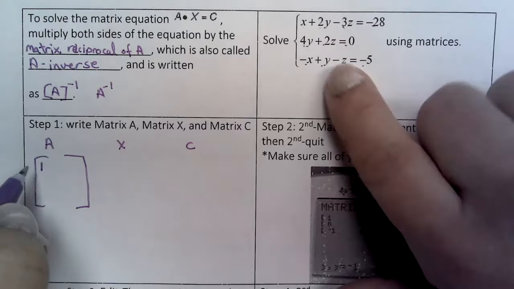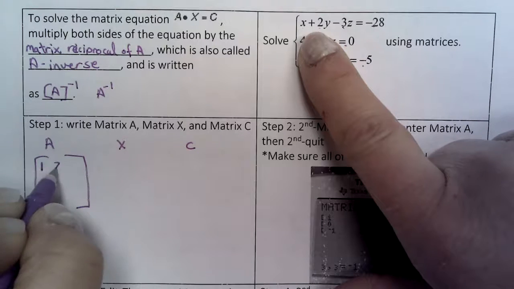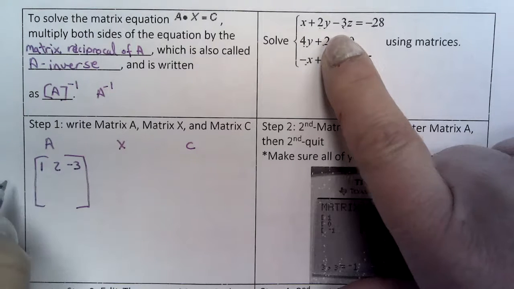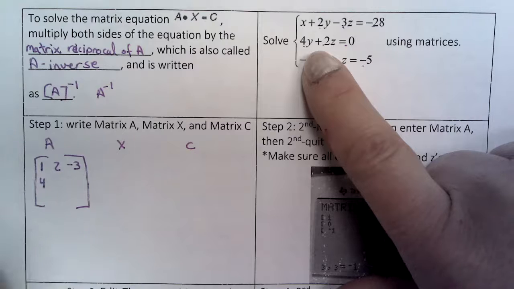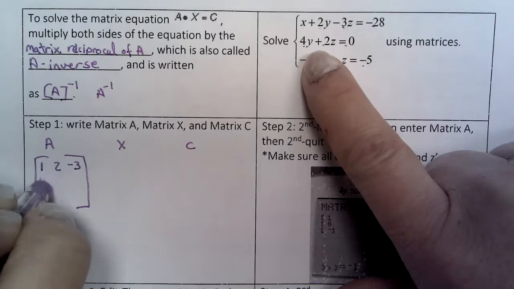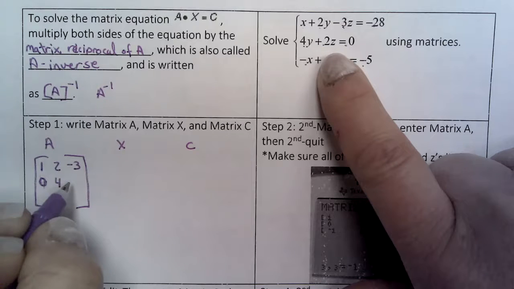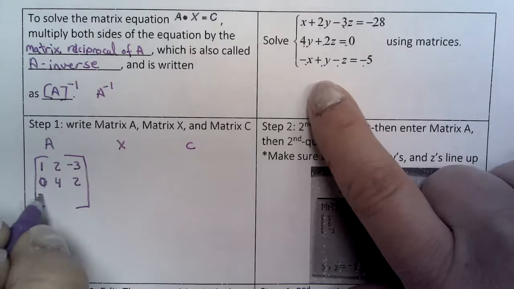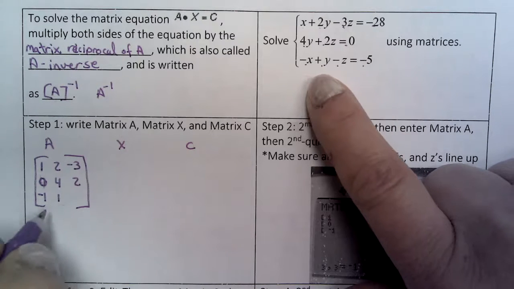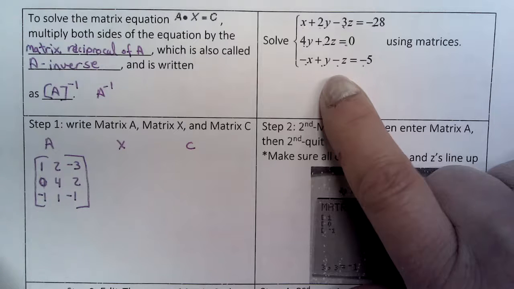For our first one, that's a 1, a 2, and a -3. That's a 4, oh, see, right there. That's a 4y, so there's 0 x's. There's 4 y's, and there's 2 z's. There's -1x, there's +1y, and -1z.